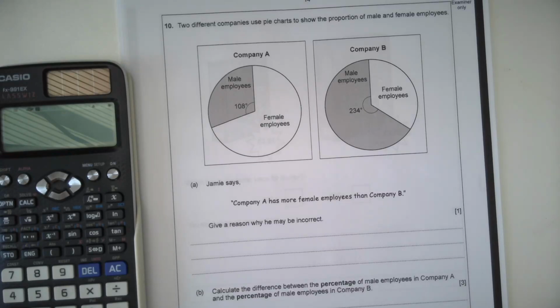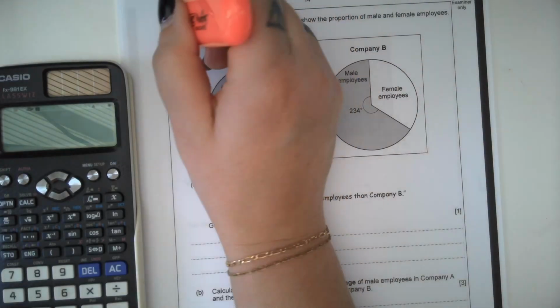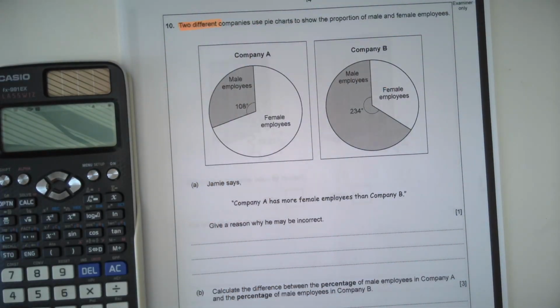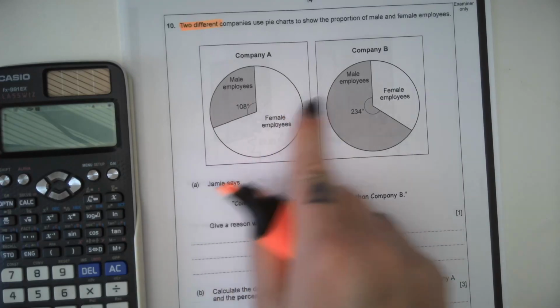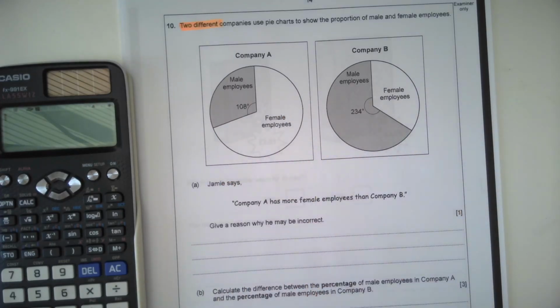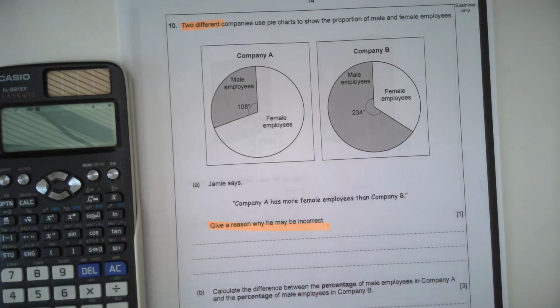Question 10. 2 different companies use pie charts to show the proportion of male and female employees. So we've got company A and company B, male employees, female employees, male employees, female employees. Part A, Jamie says company A has more female employees than company B. Give a reason why he may be incorrect.